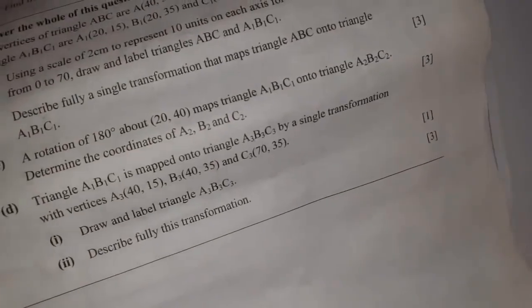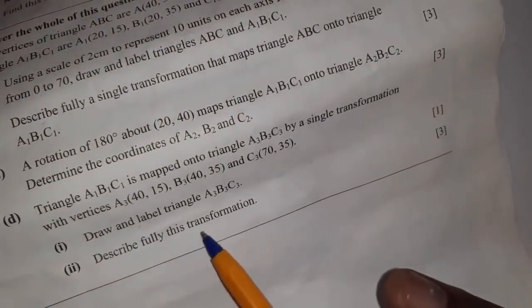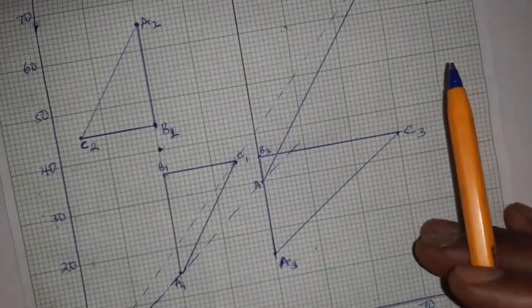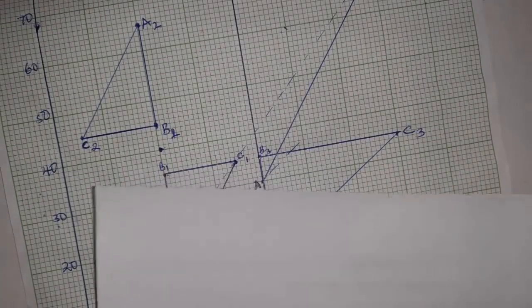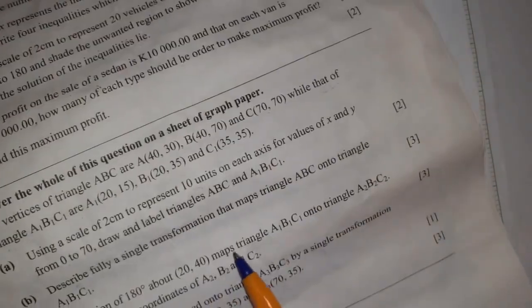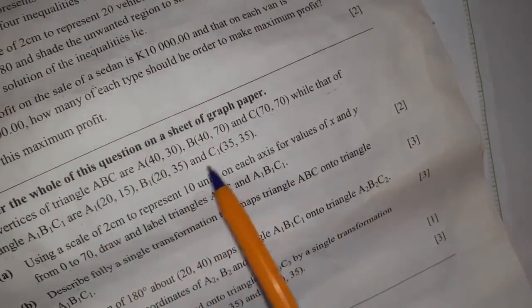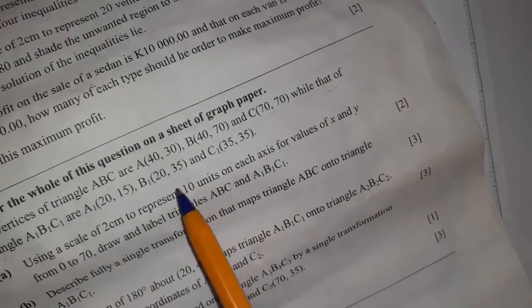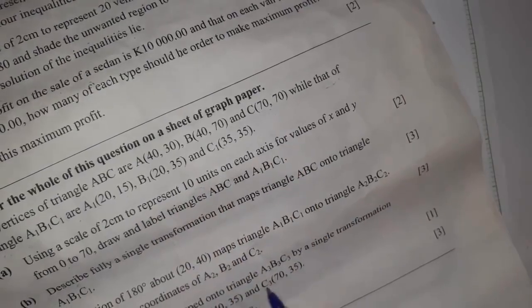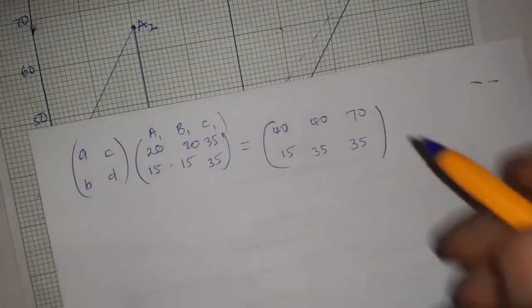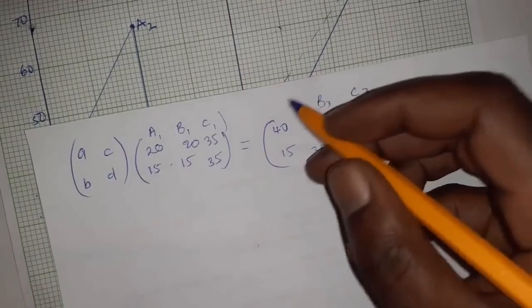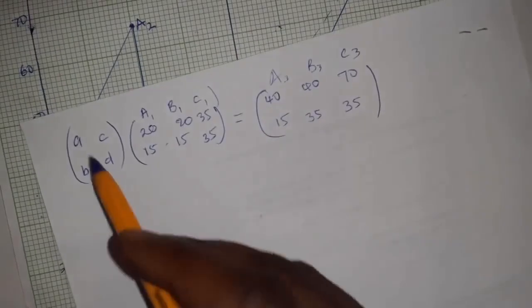Then the question that we have now is describe fully this transformation. What are you supposed to do? This is very simple. The best that you can do is this. Get these coordinates of A, which are these ones here. Get these coordinates, and then we are told that these coordinates are going to give us this one. So let's find this matrix here, because this is C3, B3, and A3.